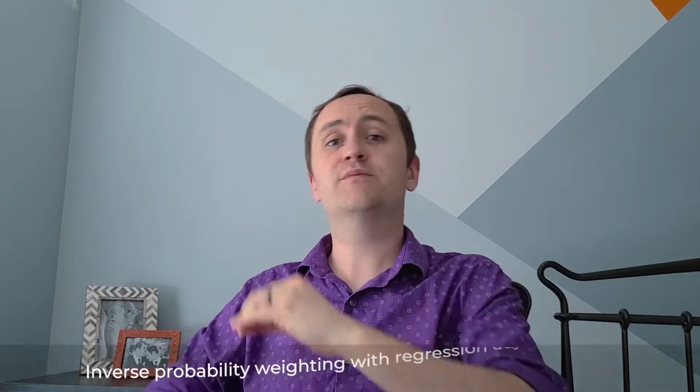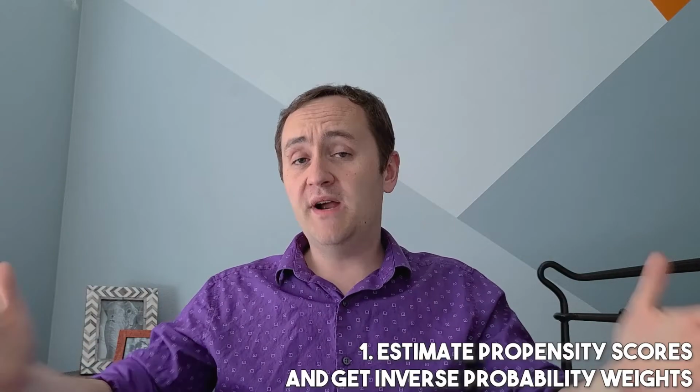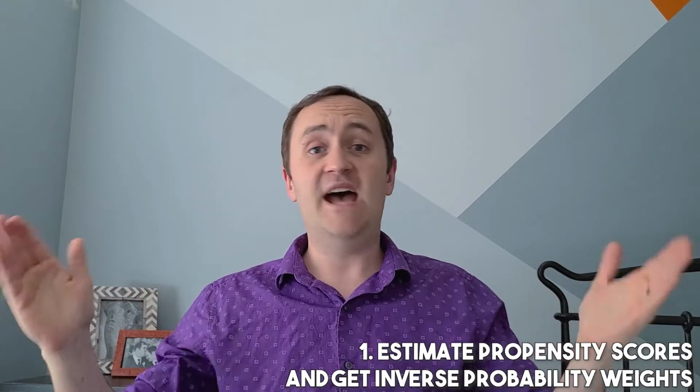Now, double robustness is not like the double robust method. Rather, it is a property that certain estimators have. There are a bunch of different estimators that are doubly robust, some of which are harder to do, some of which are easier to do. I'll talk very briefly about one that is relatively easy, called inverse probability weighting with regression adjustment. And the procedure is as simple as this. Step number 1, we do our propensity score estimation and get inverse probability weights as we've done before.